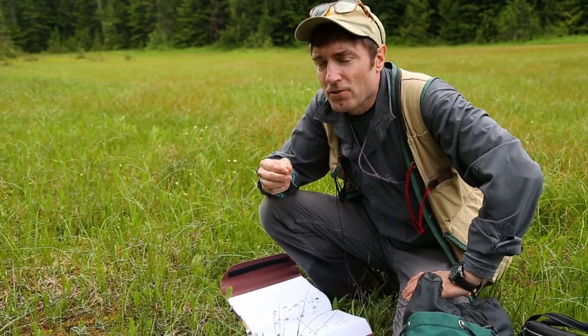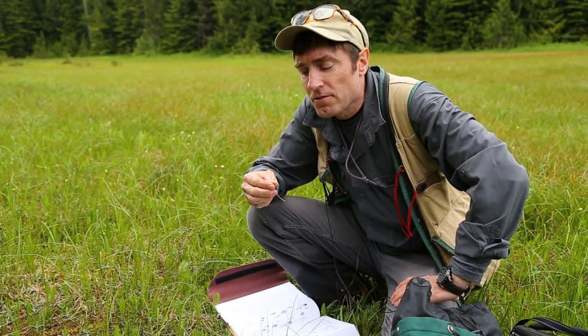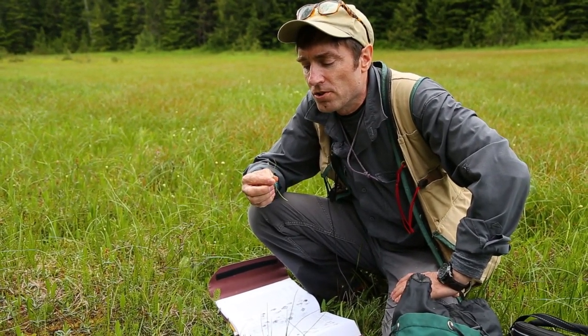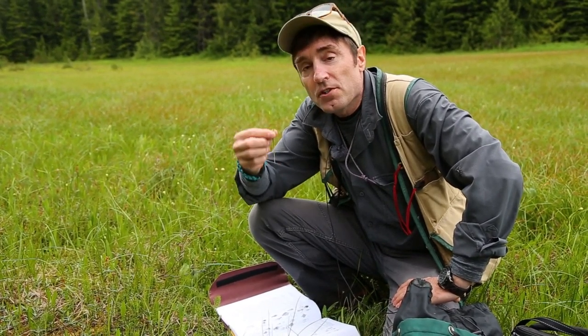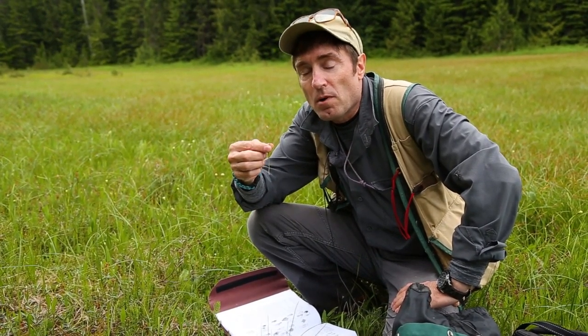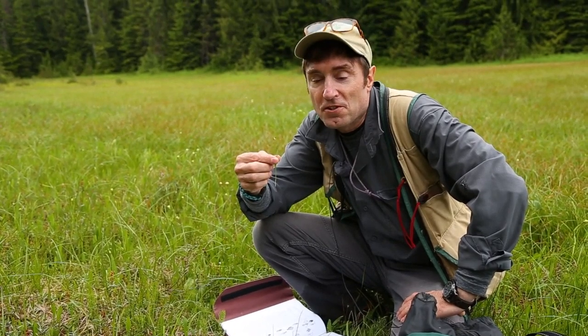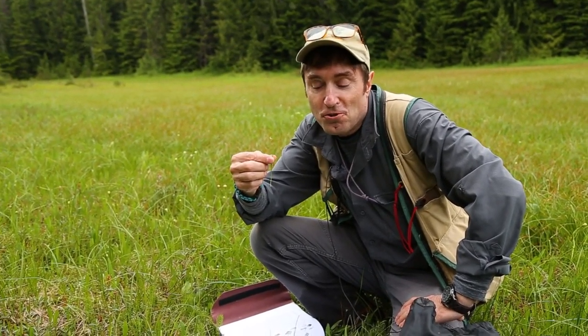Well, here's kind of a fun little find. It's something you don't see very often. This is actually a rare species of sedge in Washington State. It's very small and it'd be very easy to miss. In fact, people probably do miss it. Maybe that leads to some of its rarity, not really sure.